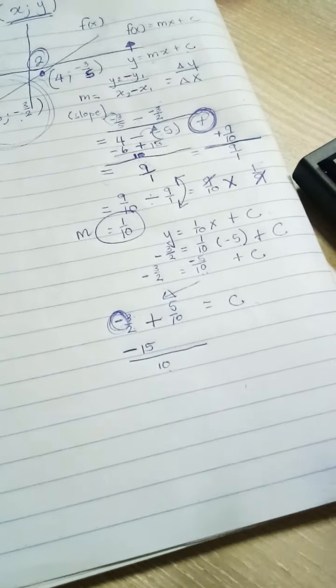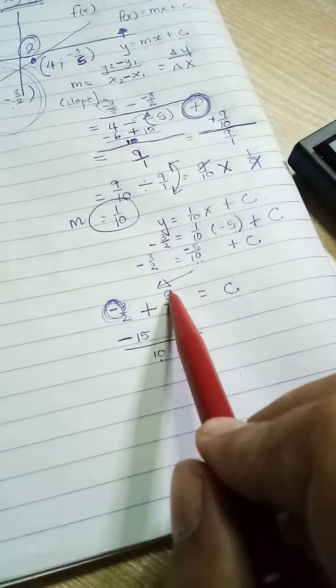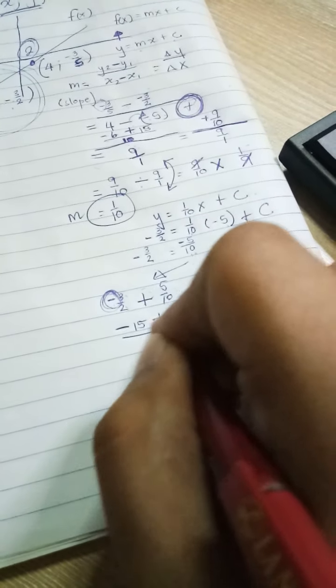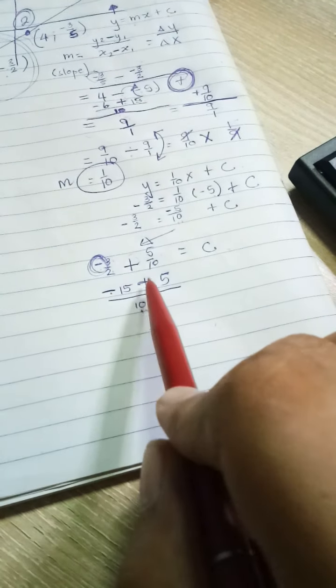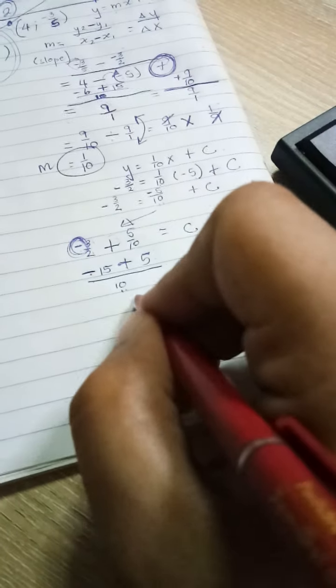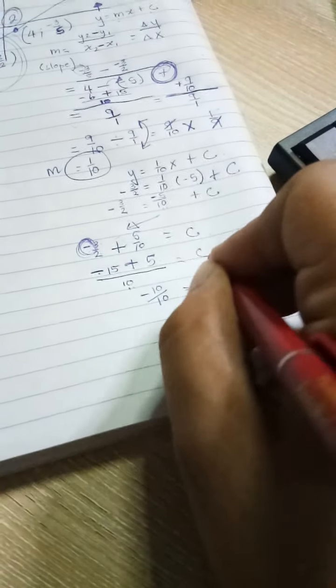And the plus stays the same. So here I have minus 15 plus 5, that is minus 10 over 10 equals c. Minus 10 over 10, that is the same as minus 1.